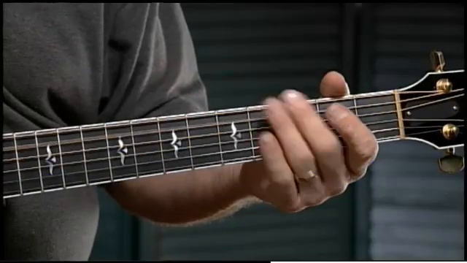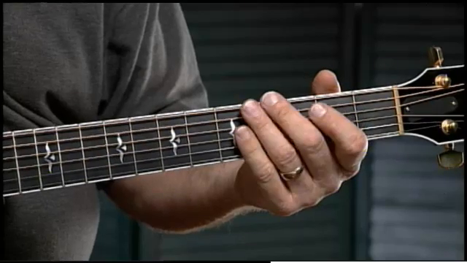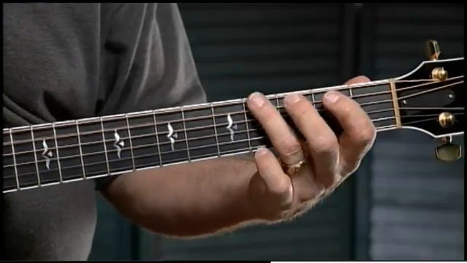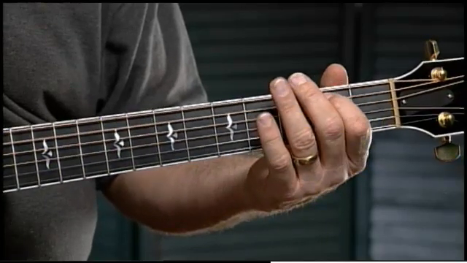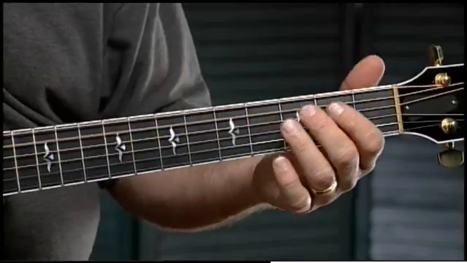And a very similar bass line movement, but this time in the key of A. Here's the tab. And again with the chords.